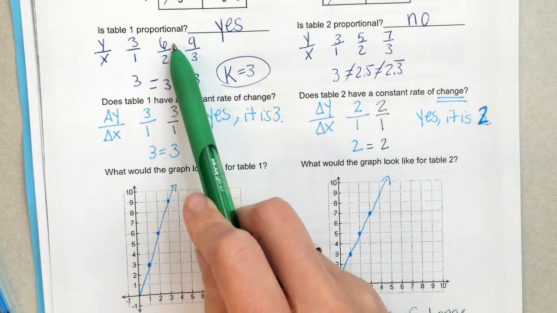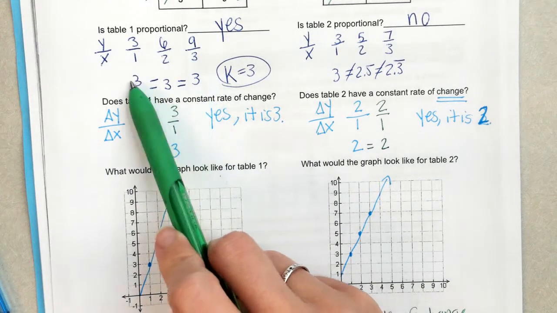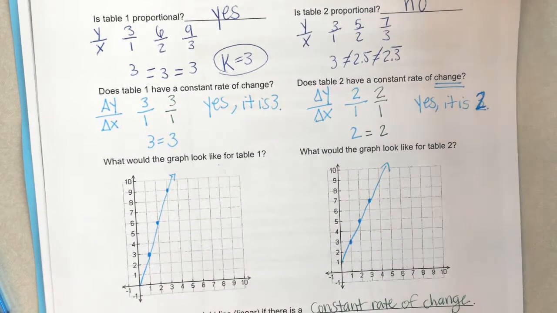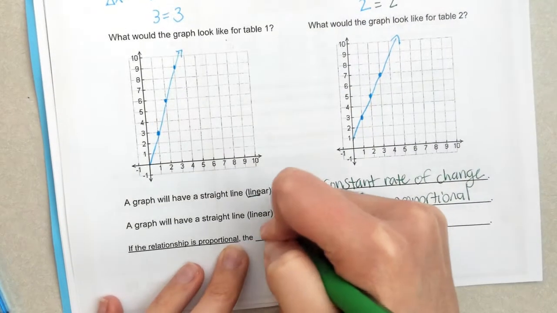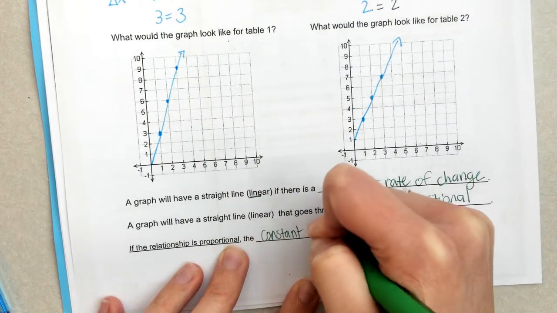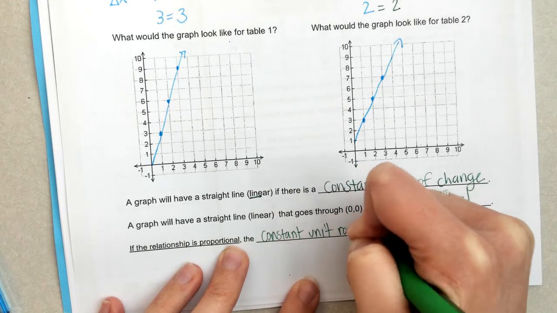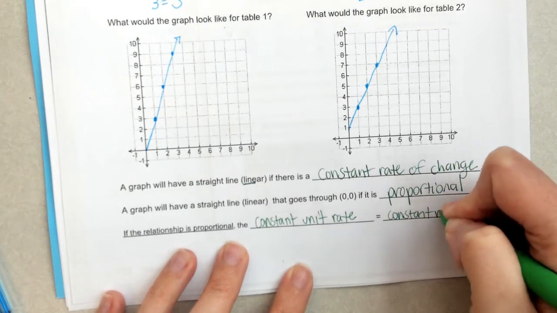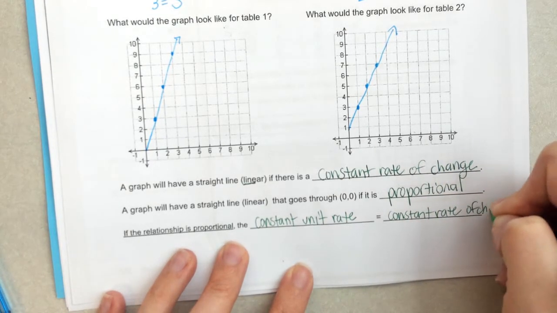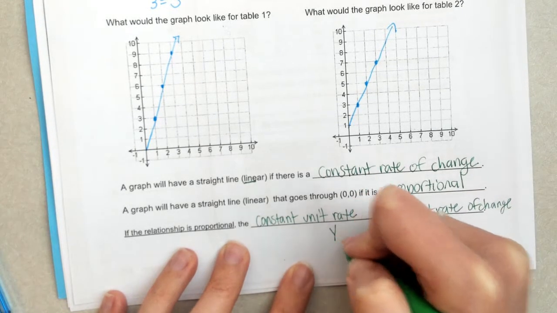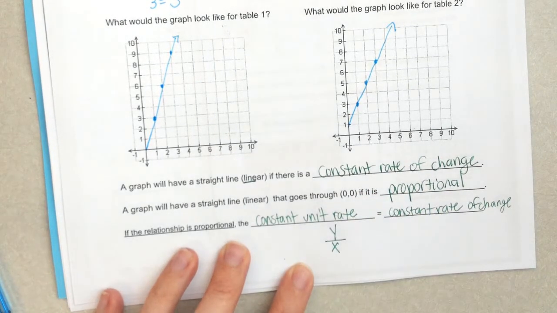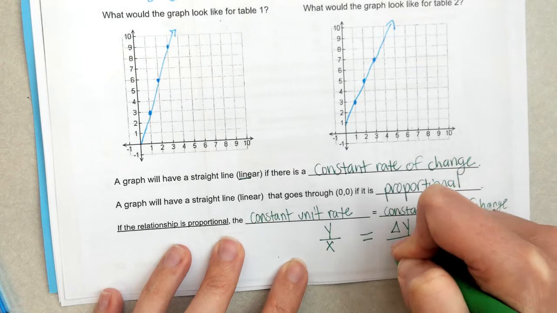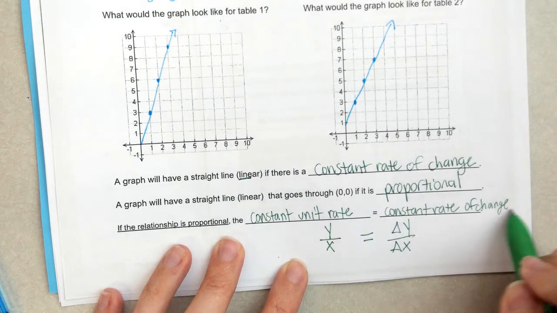So if it's proportional, my constant unit rate, or this constant of proportionality, will be the same as the constant rate of change, which means our y over x, that's how we found our constant unit rate, is going to be equal to our change in y over change in x, because this one is the rate of change.